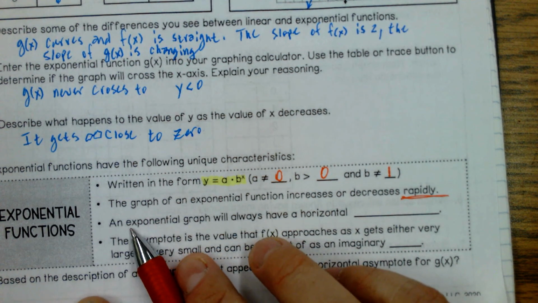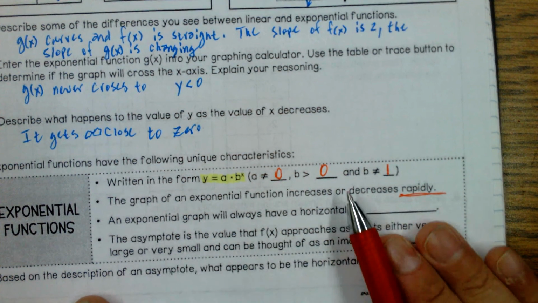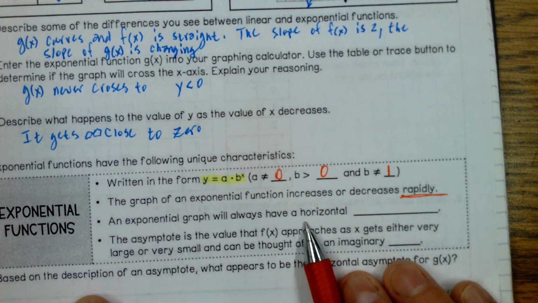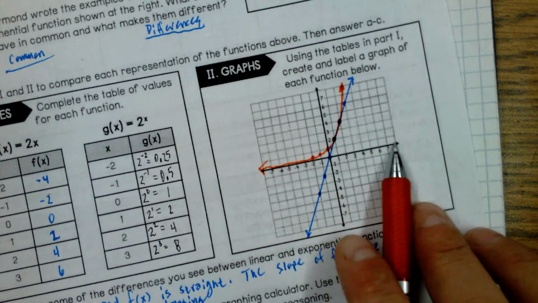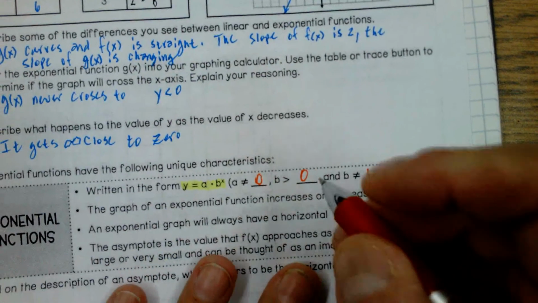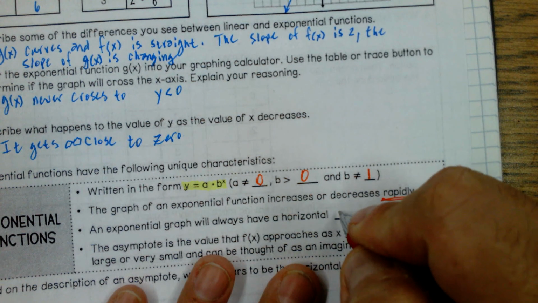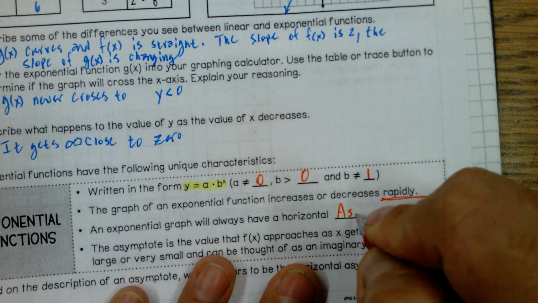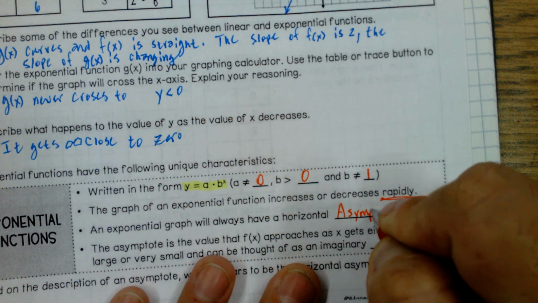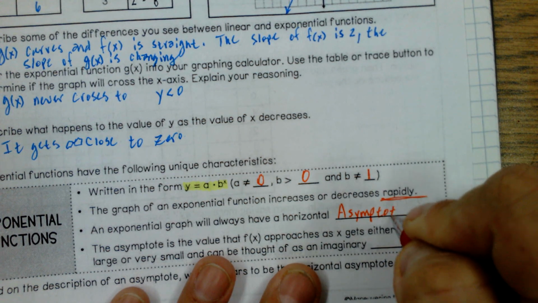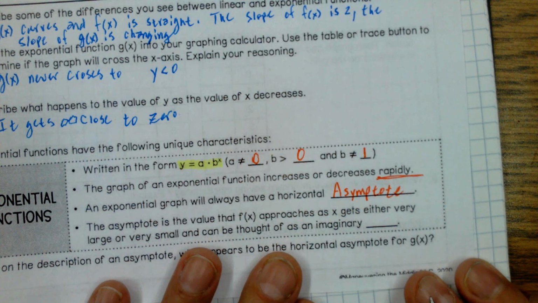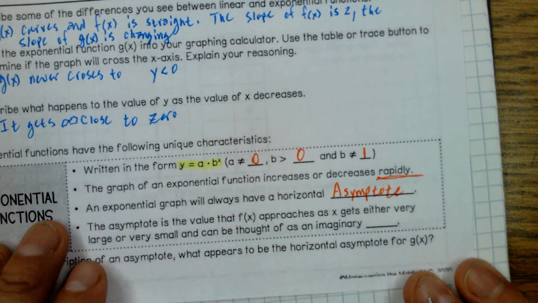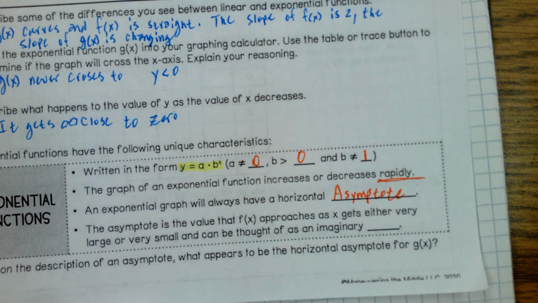And an exponential function graph will always have a horizontal. So that's the part we were talking about here. And the word is asymptote. That's how you spell it. Asymptote. Asymptote. And in case you're wondering, okay, what is an asymptote?